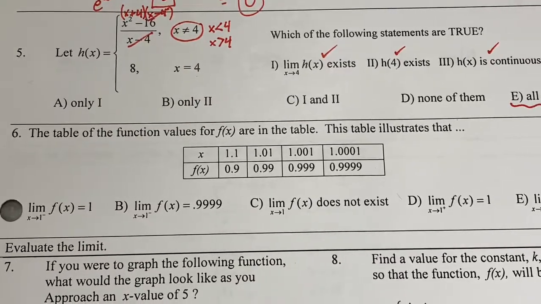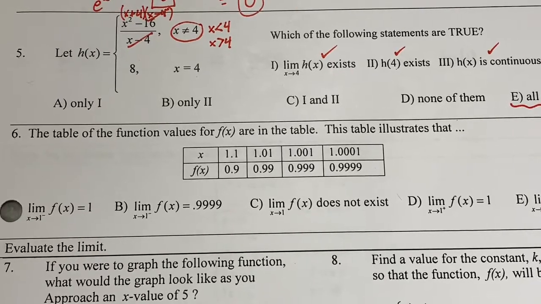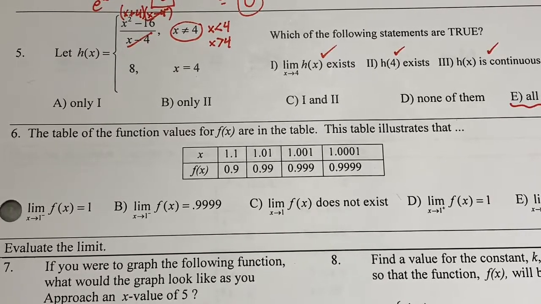All right, look at number 6. This was kind of a tricky problem from an old AP test. It said the table of the function values for f are in this table.